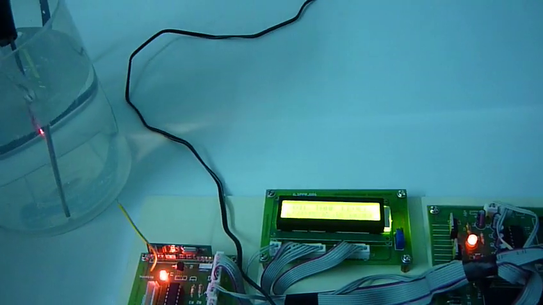You can see that the level is increasing gradually, and at one particular point of time, when the level exceeds 100%, we will have a buzzer indication.